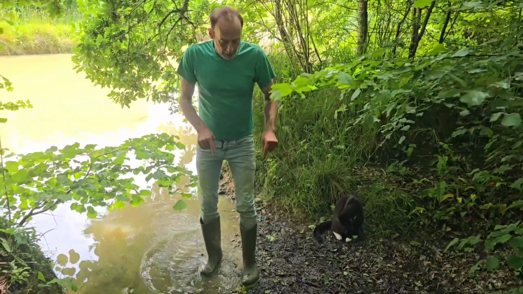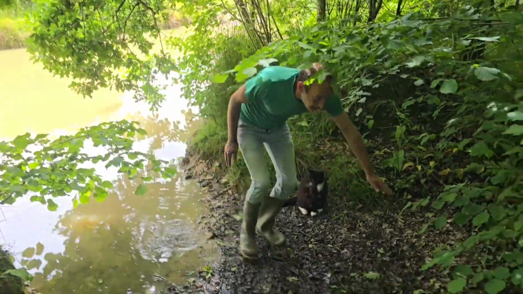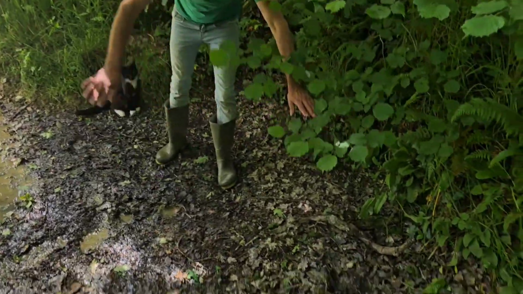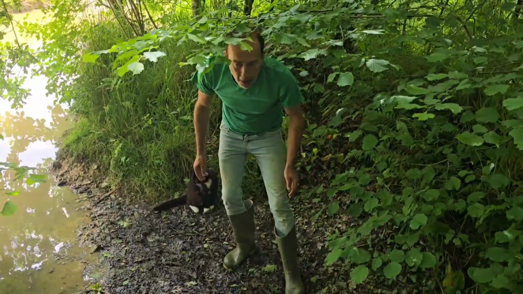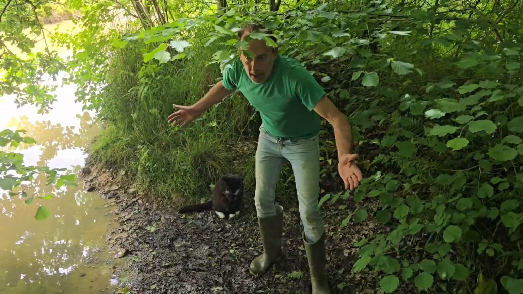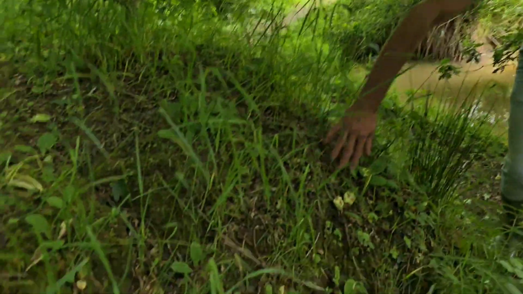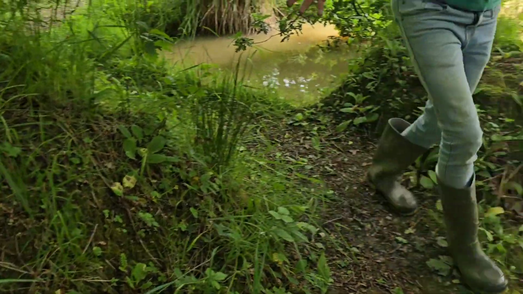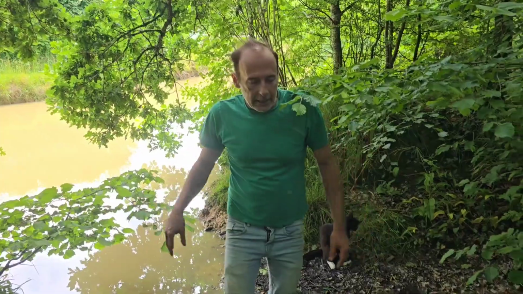When the pond is full, this bit is shallow water which goes right up to here. You can see the bit that's all leaves, isn't anything really growing, that's the bit that's normally covered in water. So even with the curve of this coming out here, it just seems like a little valley, and you feel like you're in a little isolated place here.